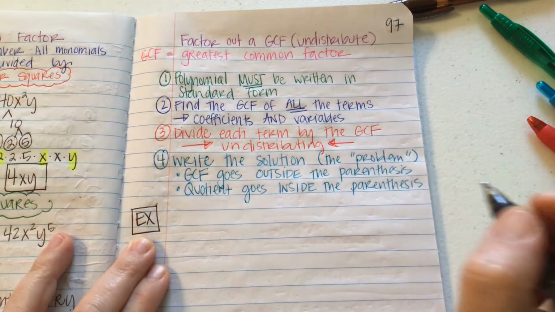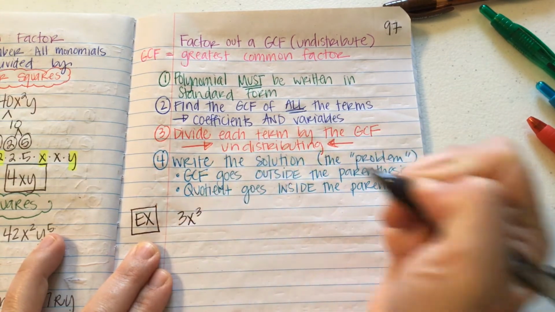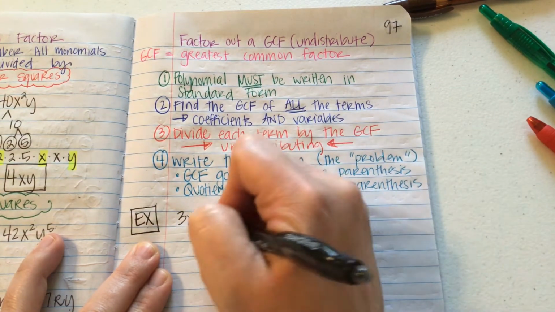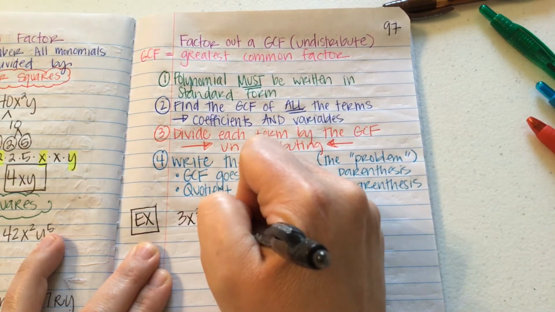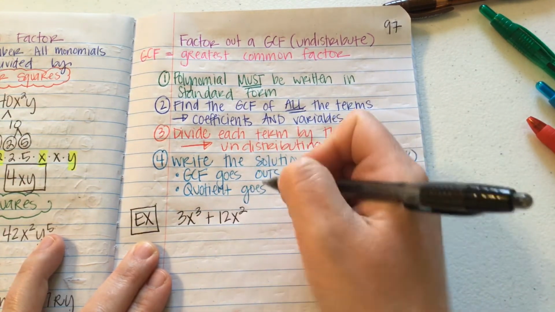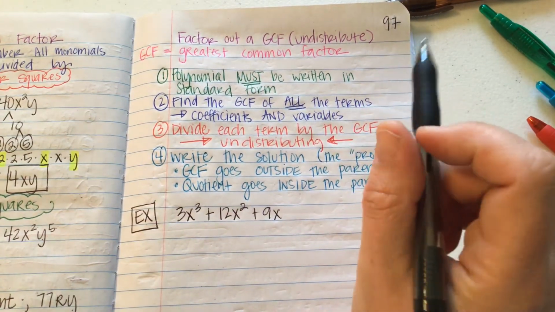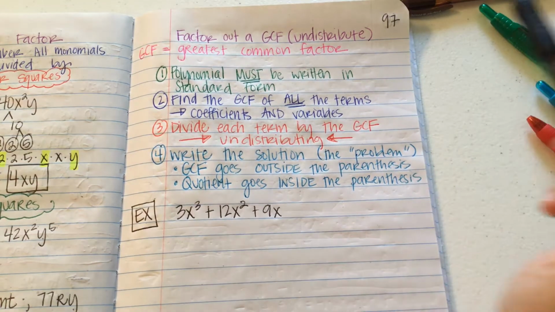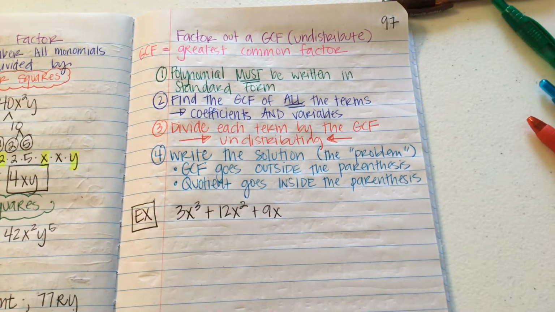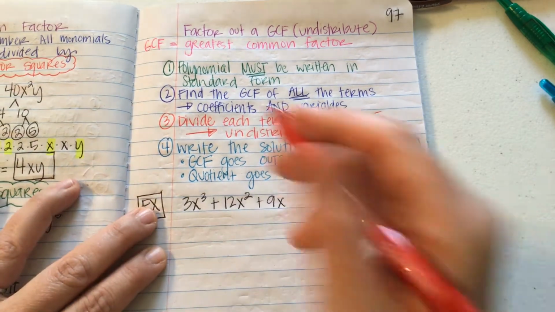So here we go, example. Start out with pretty small numbers, pretty basic. 3x to the third plus 12x squared plus 9x. So use your factor squares. If you don't use your factor squares, we can use some prime factorization rules.